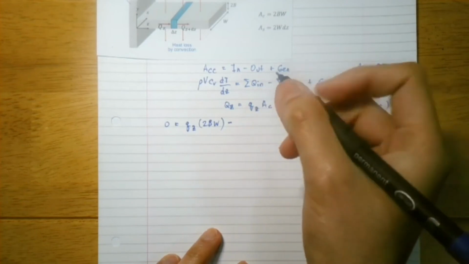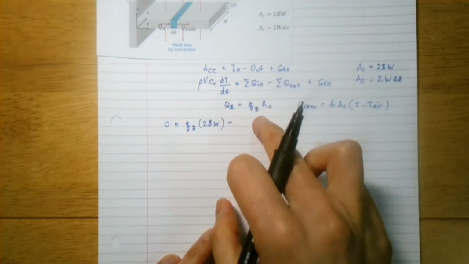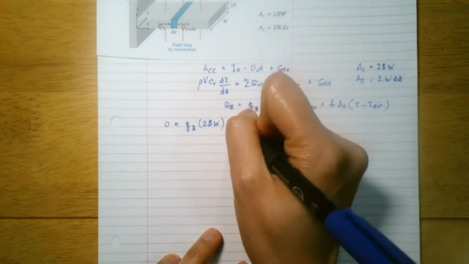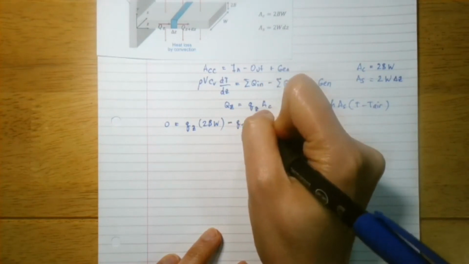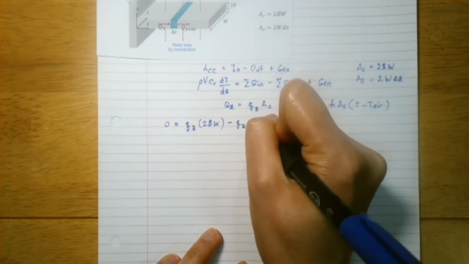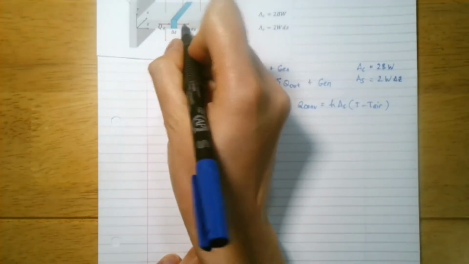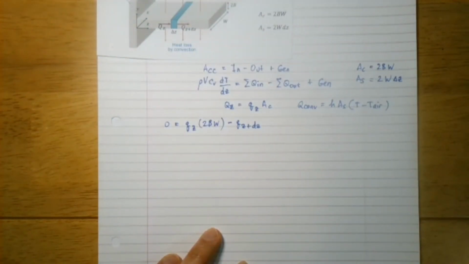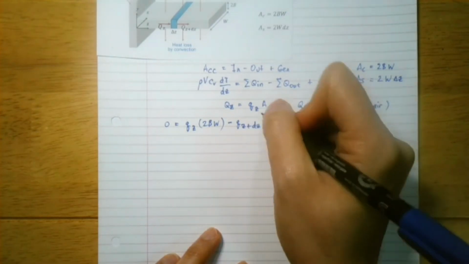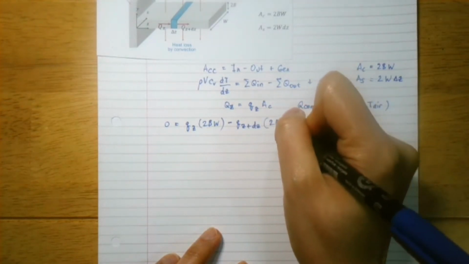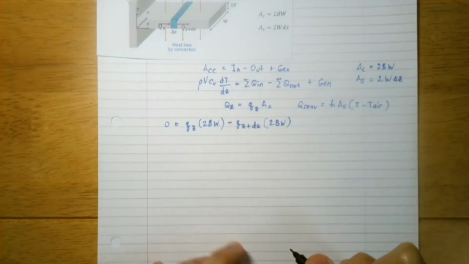Okay, so let's write that in terms of the heat flux as well. So that's q at z plus delta z. Okay, so the heat coming out of our control volume due to conduction, times AC. So that's times 2BW.